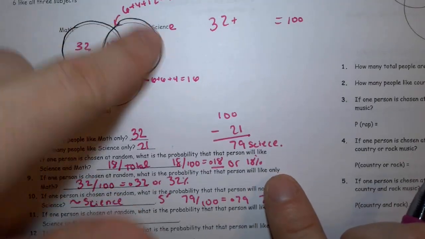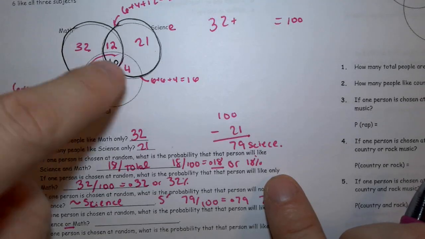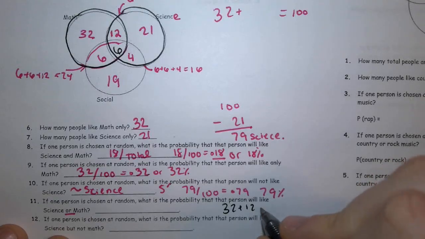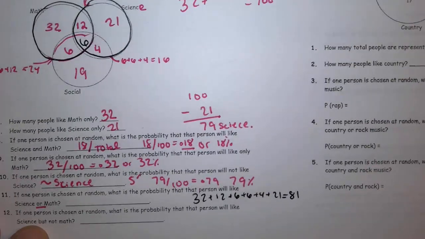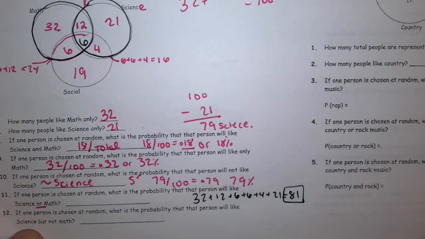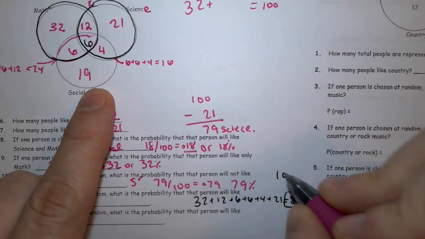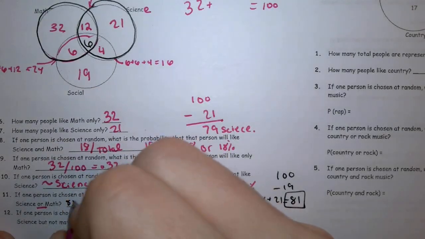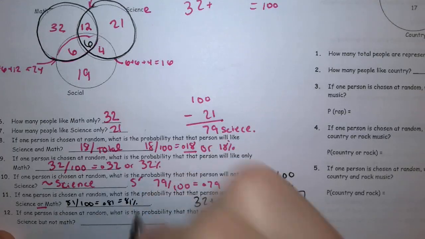The important thing is you add up all of these things in the circle, which is going to be 32 plus 12 plus 6 plus 6 plus 4 plus 21. If we do that, you will end up with 81. And you might be wondering, wow, how did I do that in my head? 19 people don't fit into this category. 100 minus 19 also equals 81. Okay? So 81 out of 100 is 0.81 or 81%.